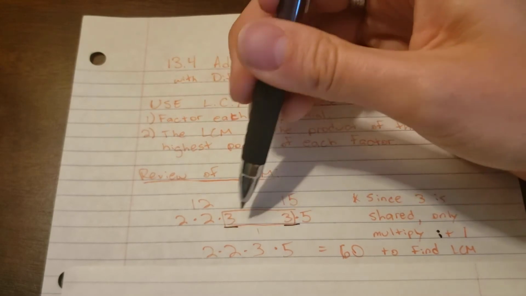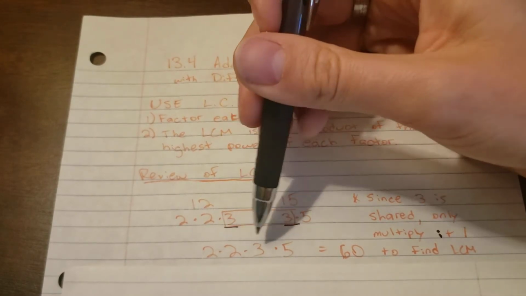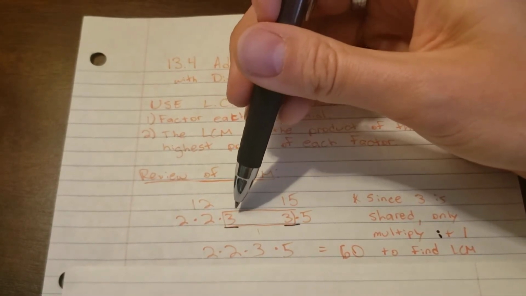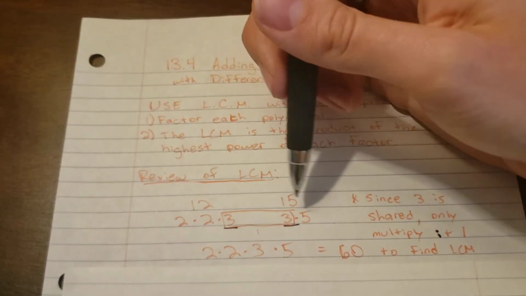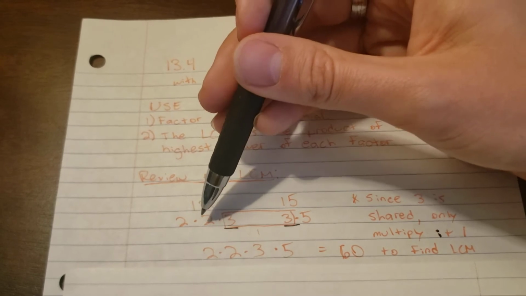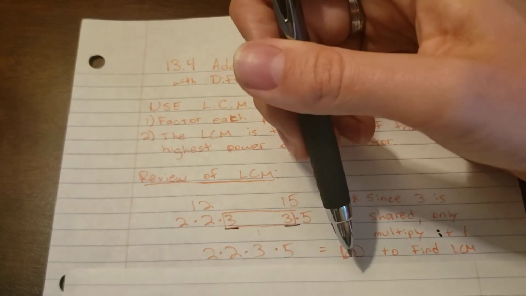Well, the factor here is 3, right? Sorry, that's really confusing. 3 shows up once each time, so I only need to include it once in the least common multiple.